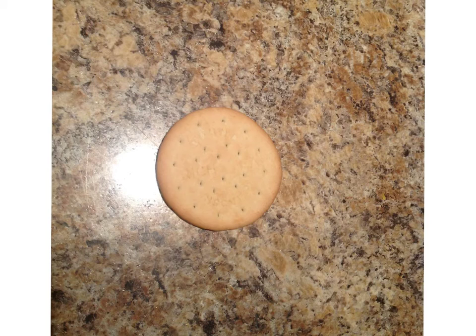Here's a biscuit. Now I like Oreos better than tea biscuits, but I couldn't find an Oreo. So here's our biscuit. Our circumference is a distance around the outside, like so. So C represents circumference. The distance around the circle is represented by a C, which is a nice shorthand for circumference.